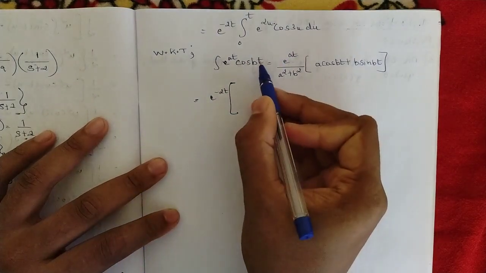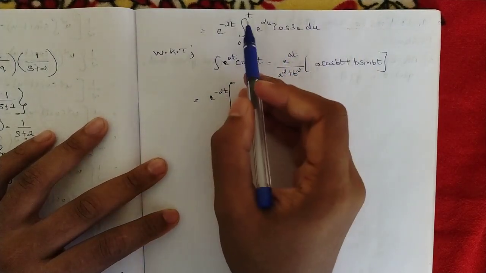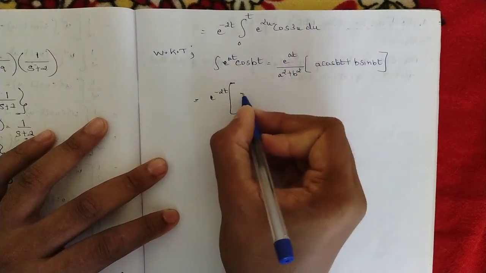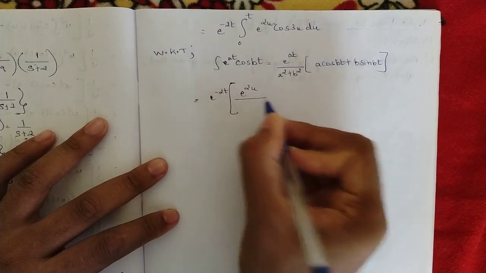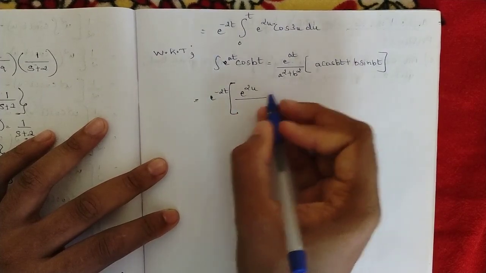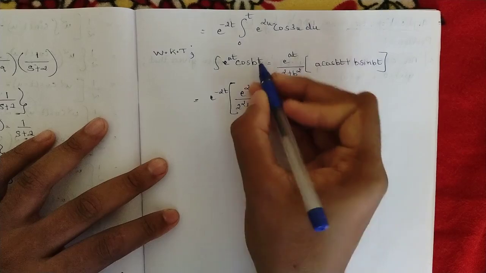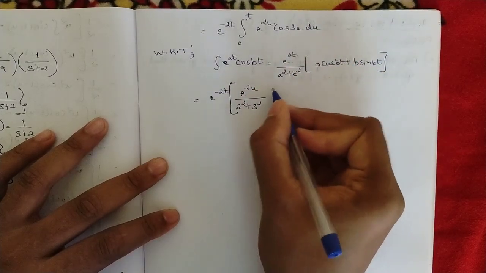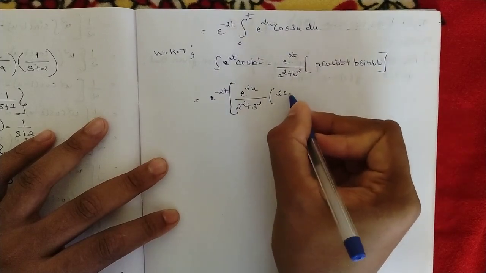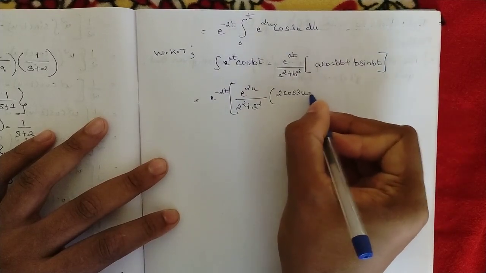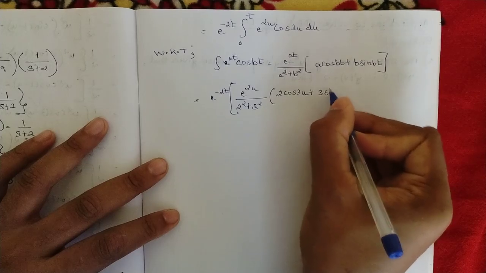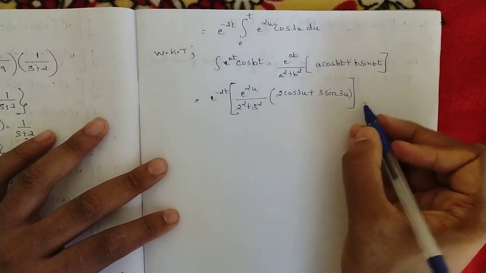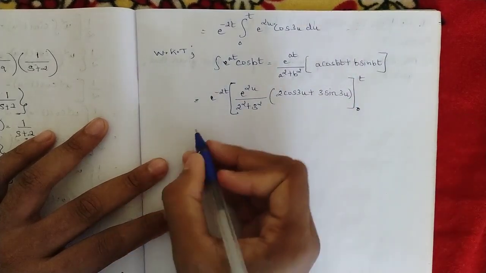So here now it is with respect to t, but we are doing with respect to u. So in place of a we are having 2. Okay. So e to the power 2u divided by a square, that is 2 square, plus b we are having 3 square, into a cos bt, that is 2 cos 3u plus 3 sin 3u. Okay. Limits are from 0 to t.